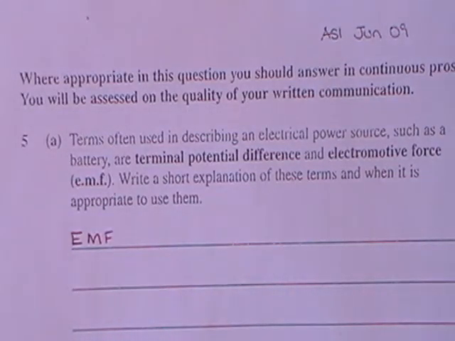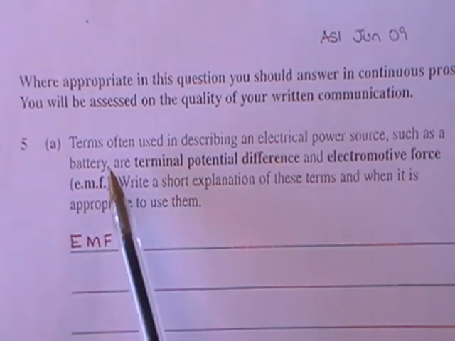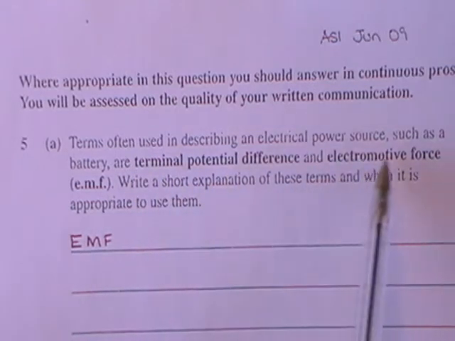This is June 09, question 5. Terms often used in describing an electrical power source such as a battery are terminal PD and EMF.